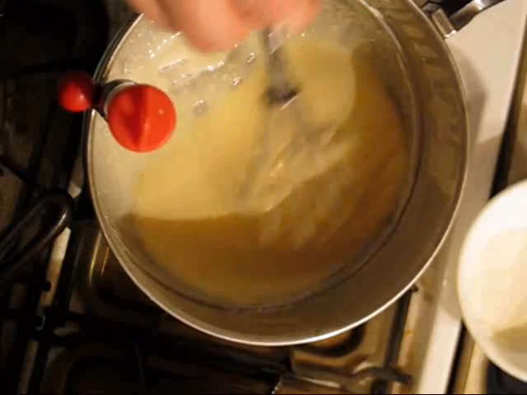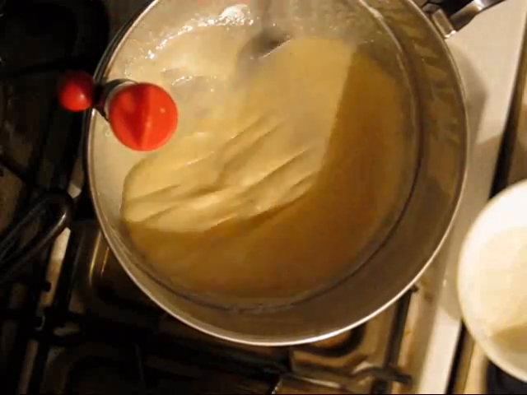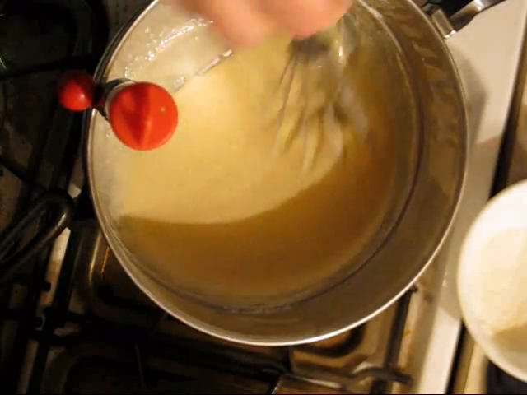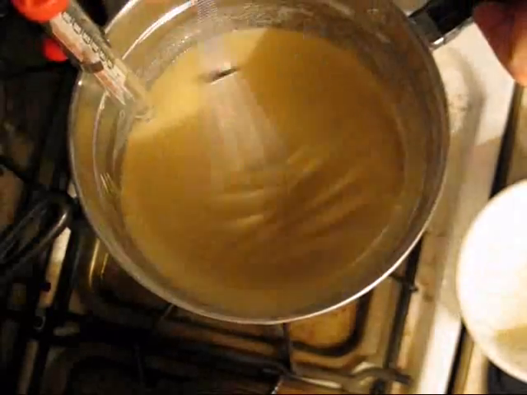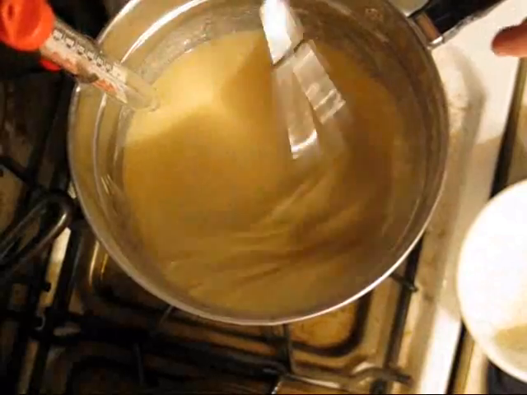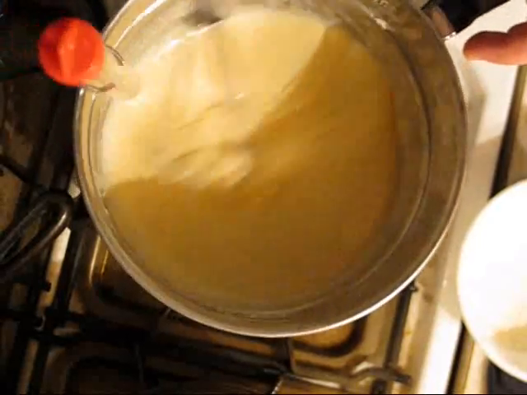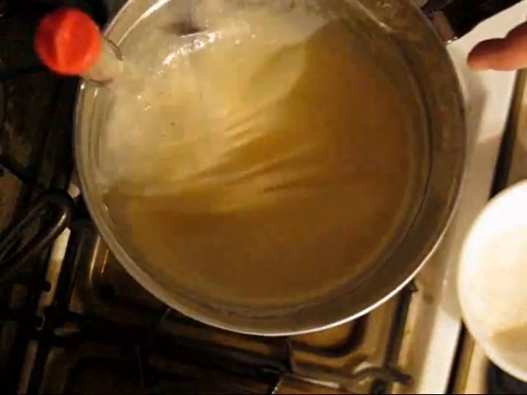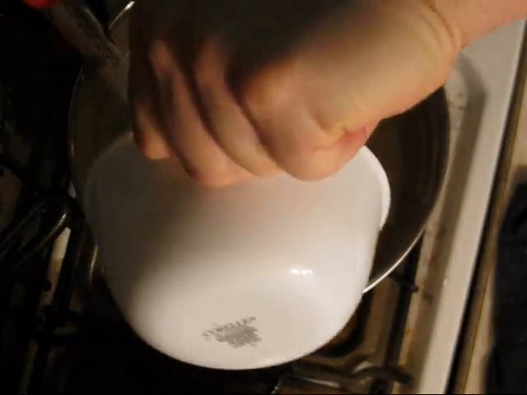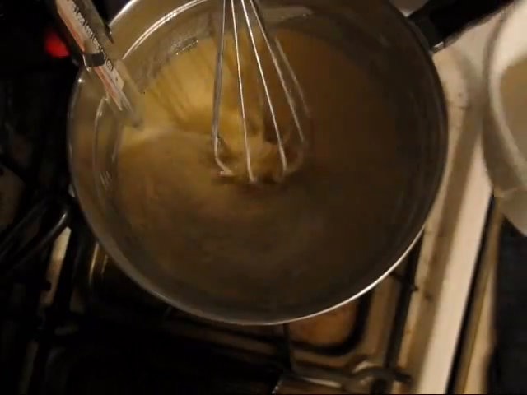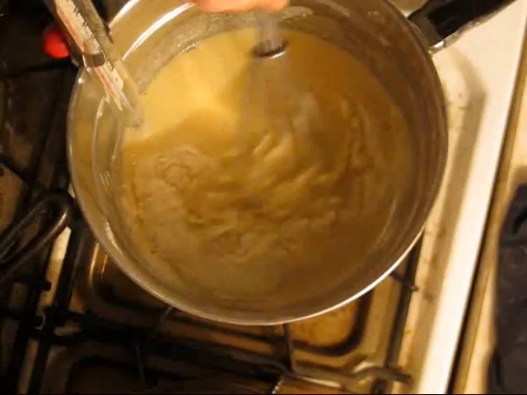See, I strained it earlier to get some of those chunks out, those cocoa shells. It has so many chunks in it anyways, I might as well just lock them in there. Here goes the last of the dried milk and the other stuff. Whatever that other stuff is.